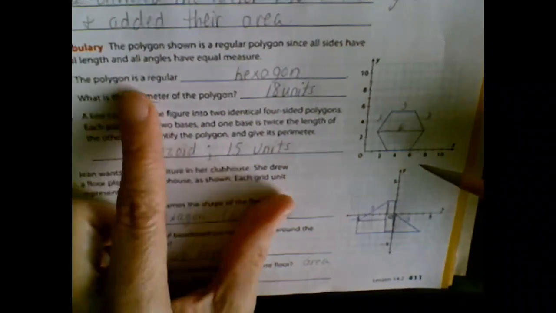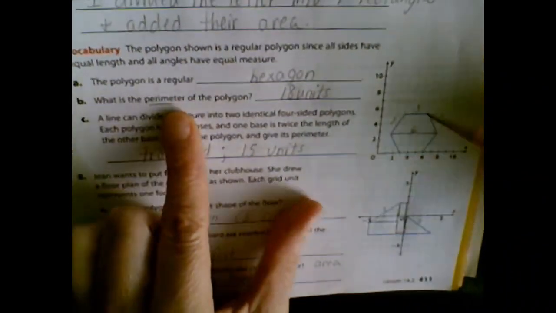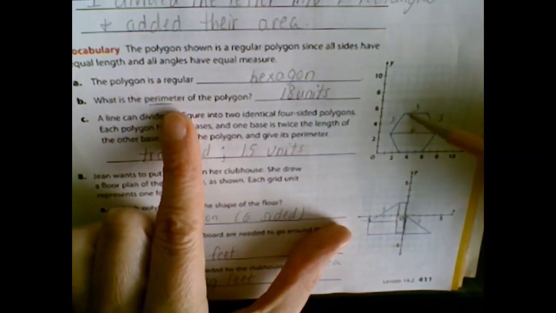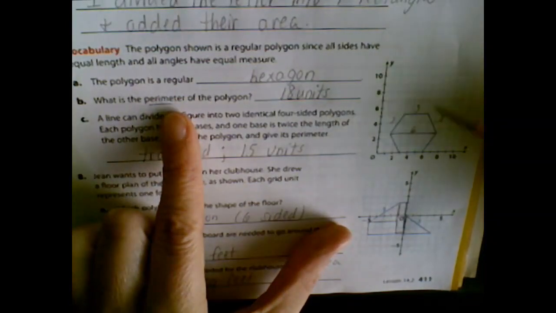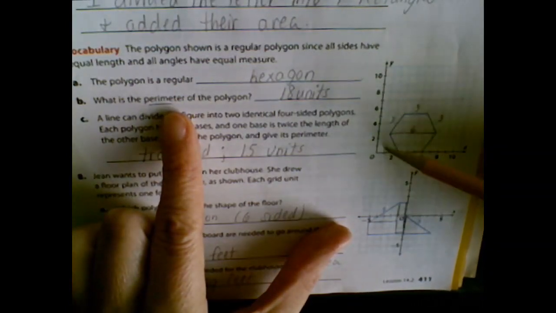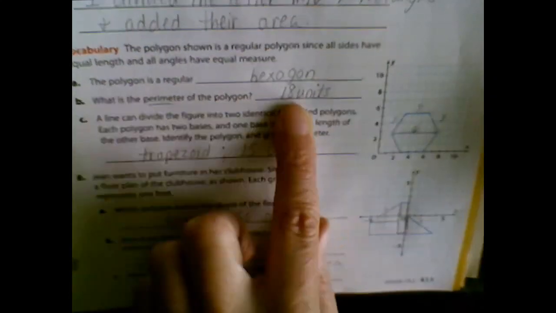Okay, the bottom. This is a hexagon. That's your answer for the first one. The perimeter, again, the distance around. So you can count all of those. I think they're all 3. So 3, 3, 3, 3, 3, 3. 3 times 6 gives us 18 units.